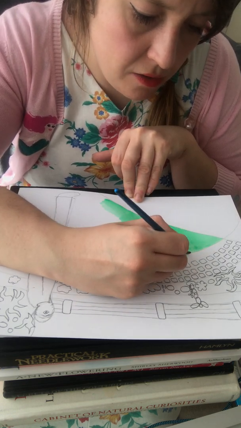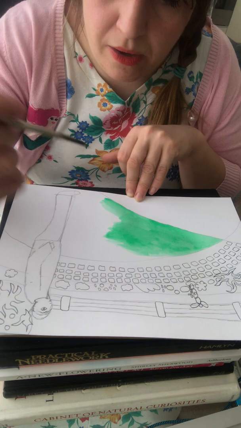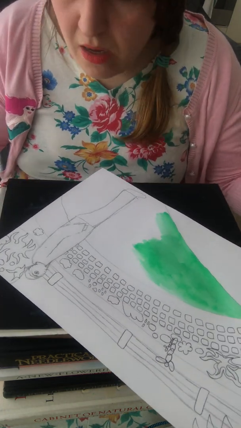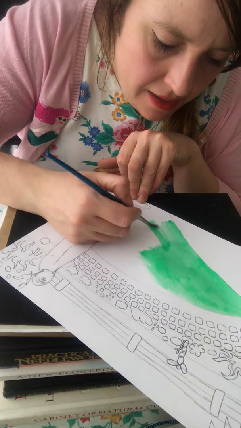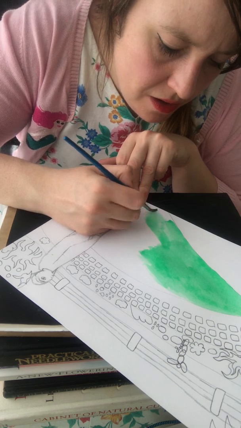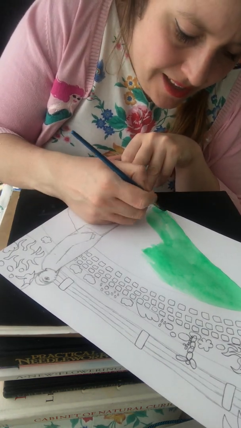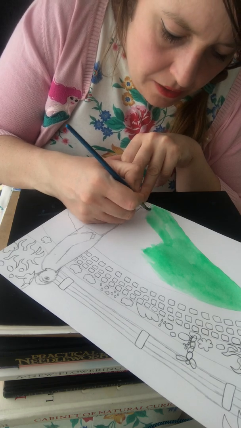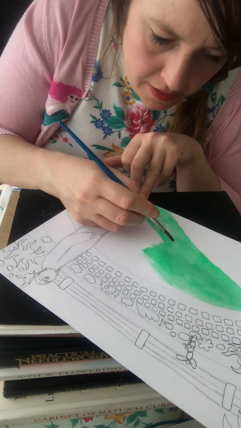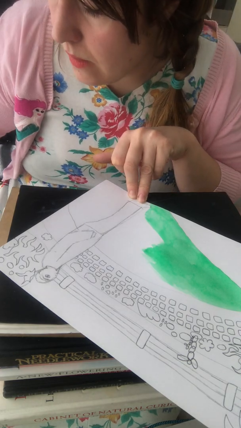But if you, like I say, want to personalise and add your own colours, not use the same ones as me, then you are more than welcome to do so. This picture isn't aiming necessarily to be photo real, so you could even, if you want to do a pink lawn, yellow sky, anything like that, that's absolutely fine.